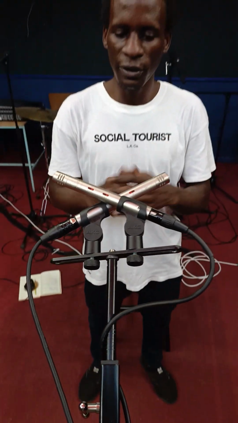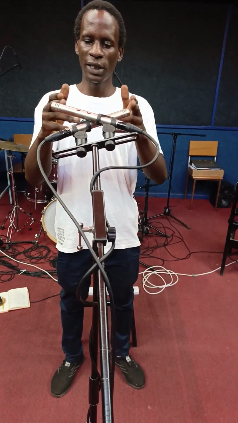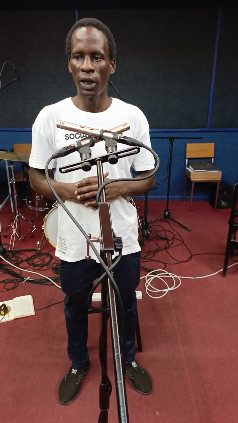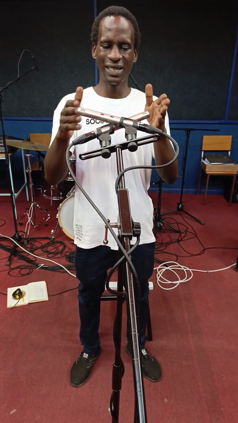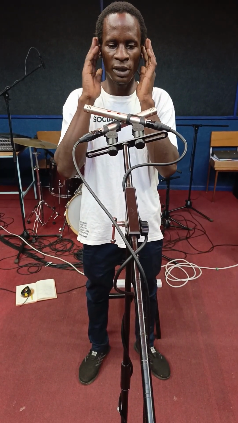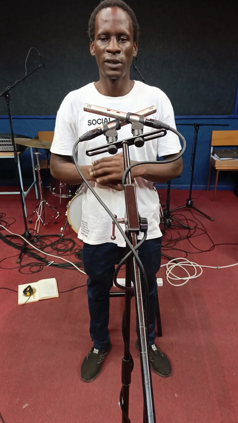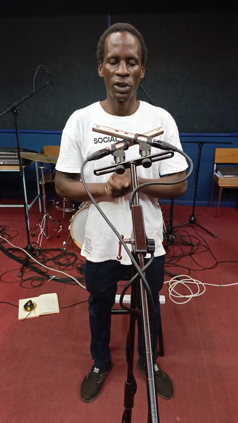It gives us a larger image, and since it's 110 degrees between the microphones, it is close to how we perceive sound, with the distance between the two ears. That's why we chose it.